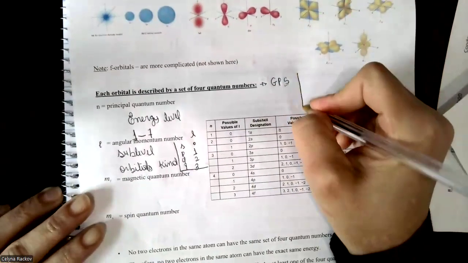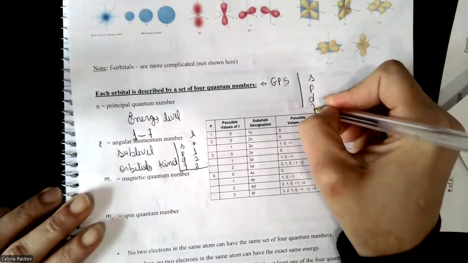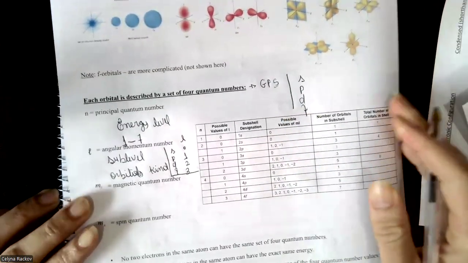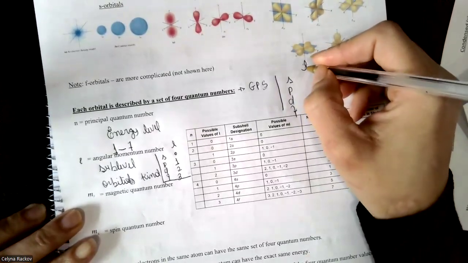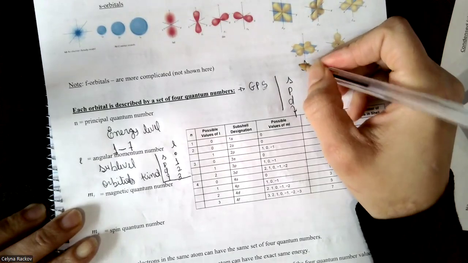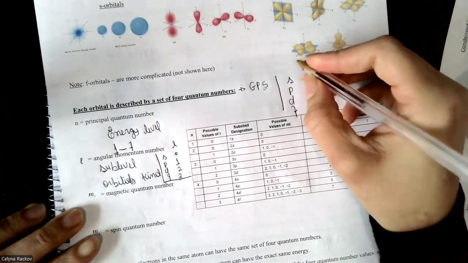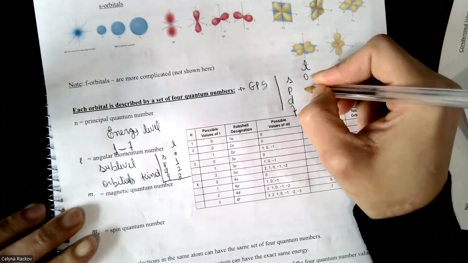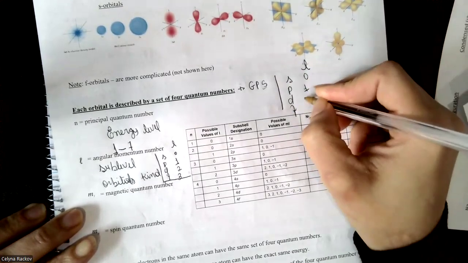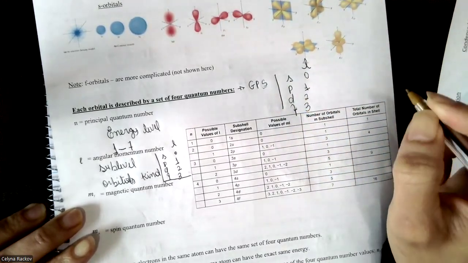So don't forget this: s, p, d, f are the subshells. They are the kinds of orbitals. And l is the angular momentum number, and for each subshell, l will have a different number. For s it is 0, p is 1, d is 2, and f is 3.